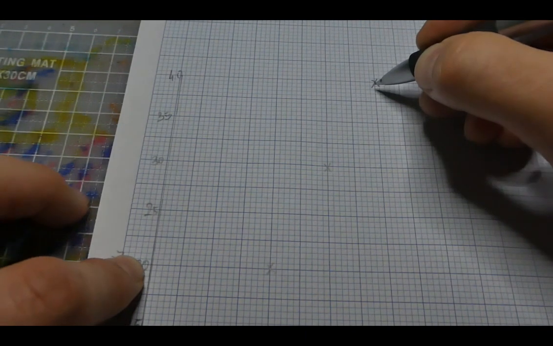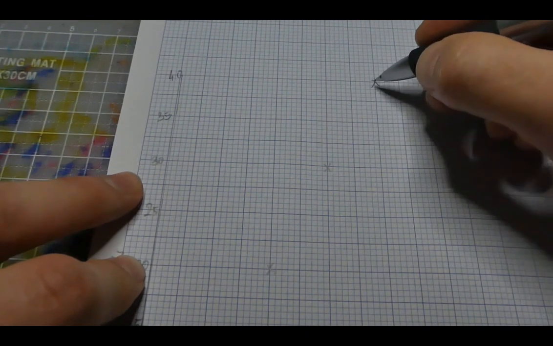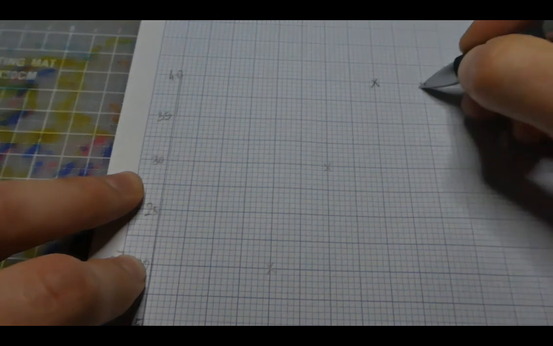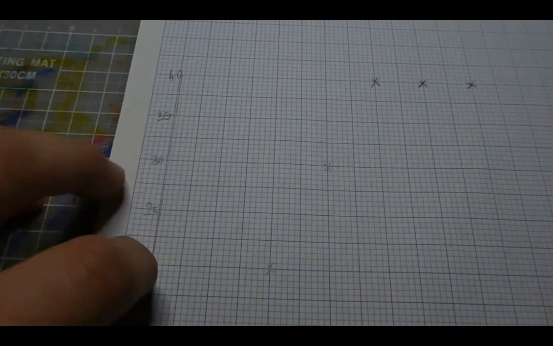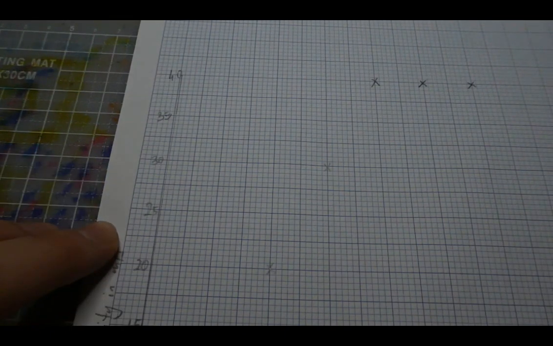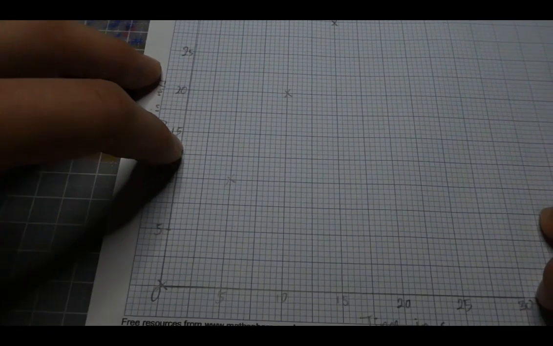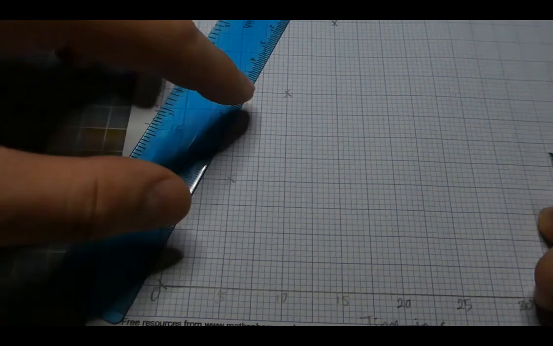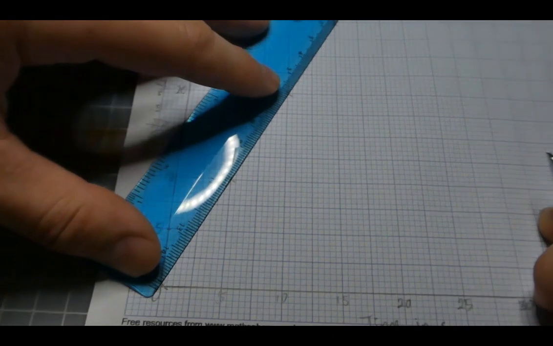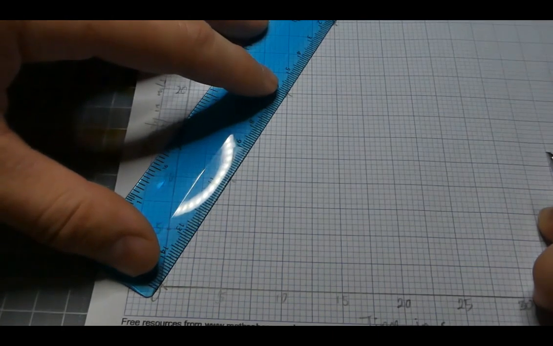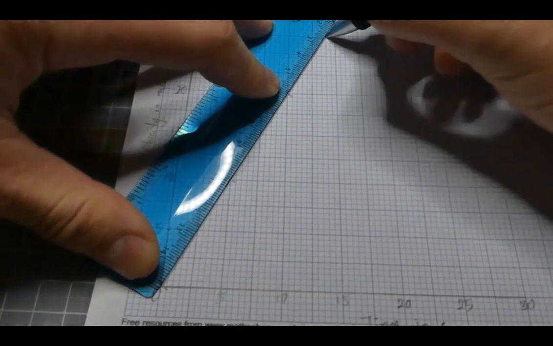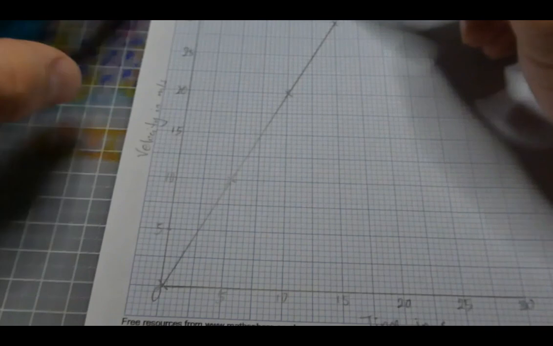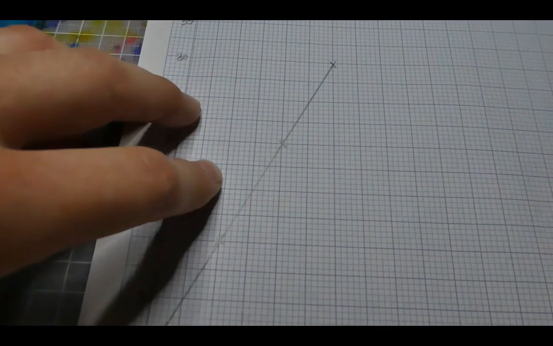And then the next two for 25 seconds and for 30 seconds are also at 40 meters per second like that. So then I've got to draw a line through these points. So it starts at 0. It's going to go straight through the crosses initially in a straight line diagonally upwards. Just move this down a little so you can see.